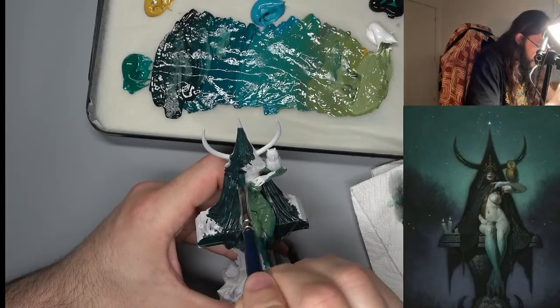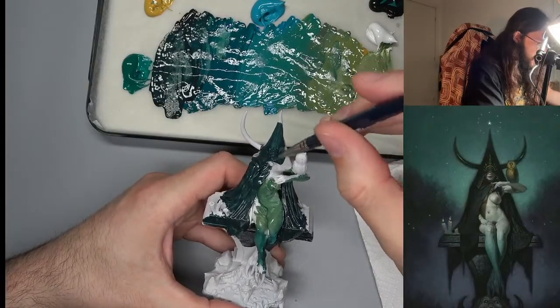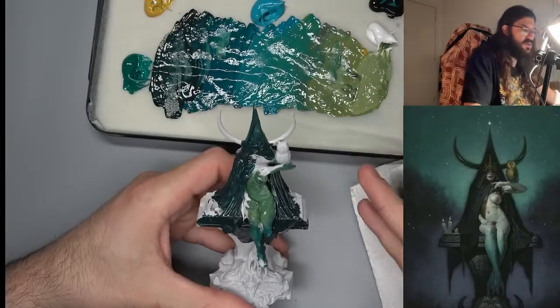So I can play with very diluted color in this step, because I don't need to cover completely everything. I just need to start to create the mood.